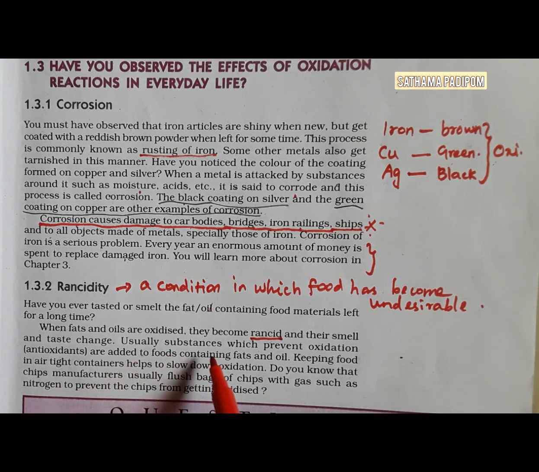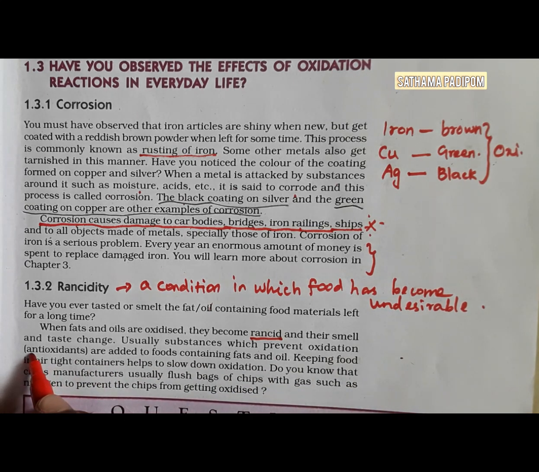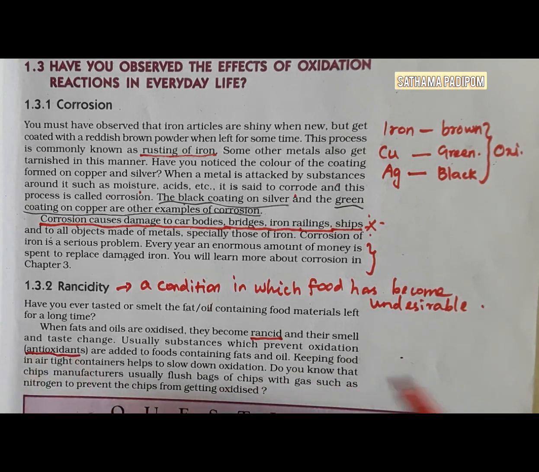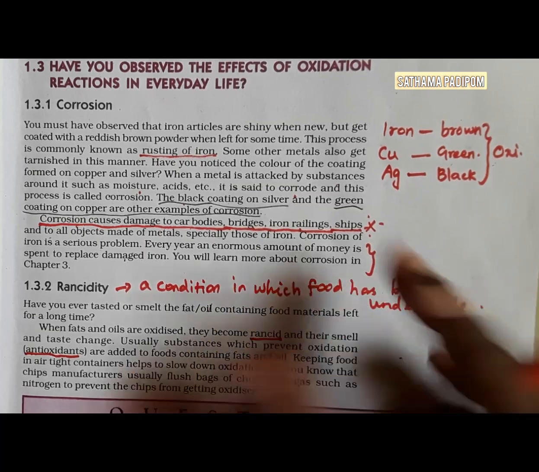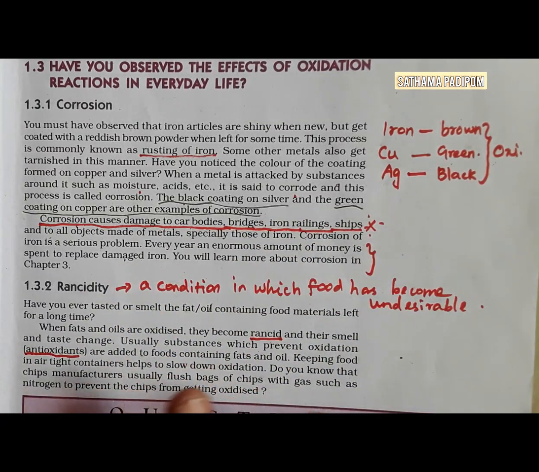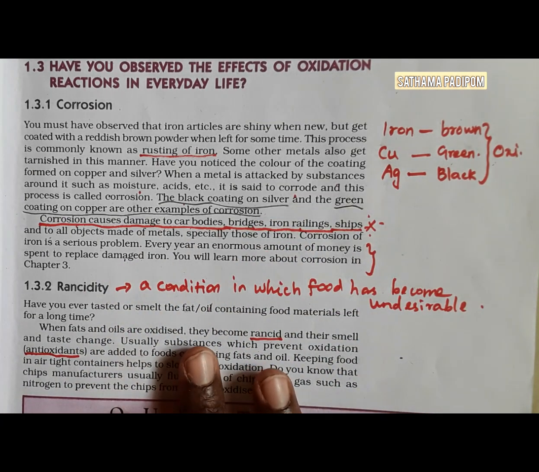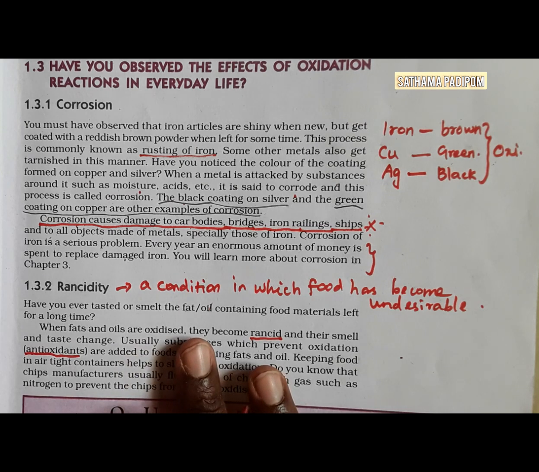Okay, substances which prevent oxidation are called antioxidants. So which antioxidants are added here? If you see the chips packet, it is puffy. What is the reason? It should not become rancid quickly. That is why they fill the packet with nitrogen gas.